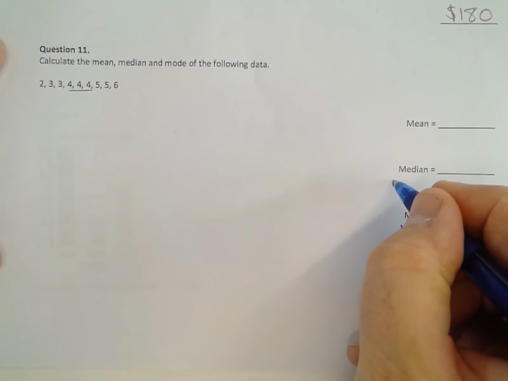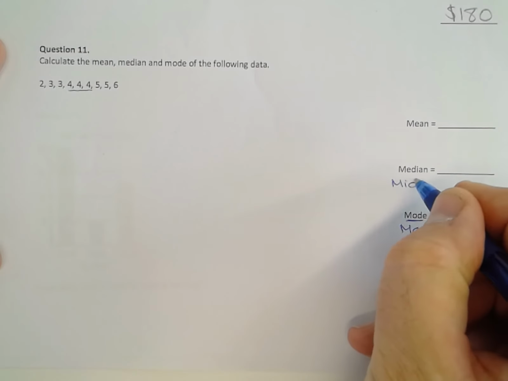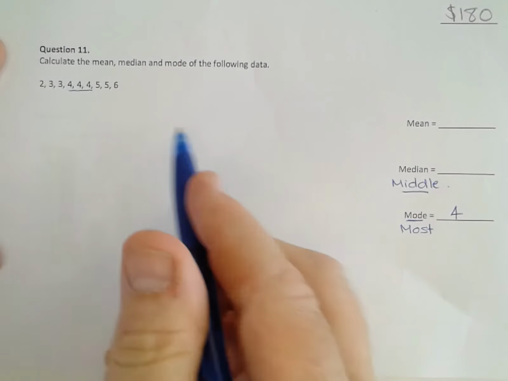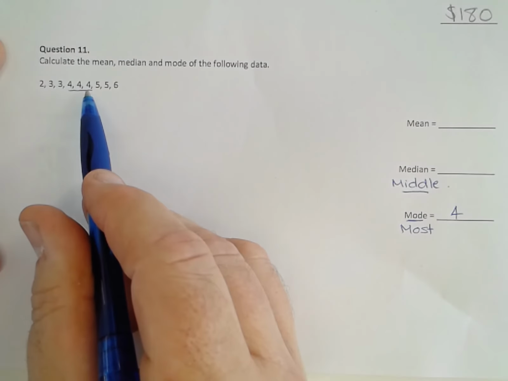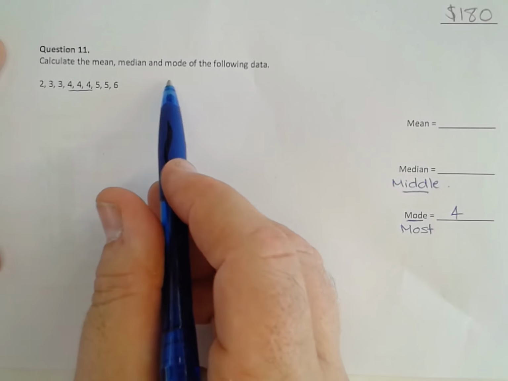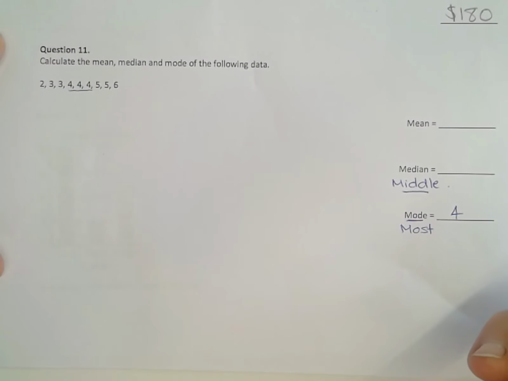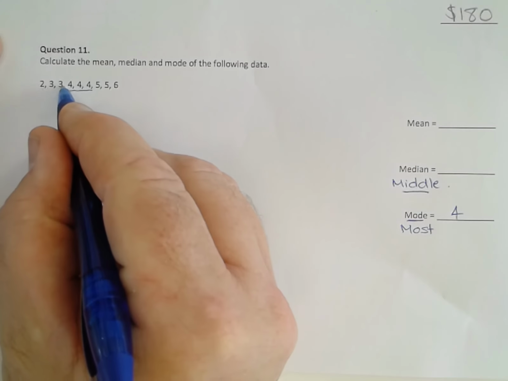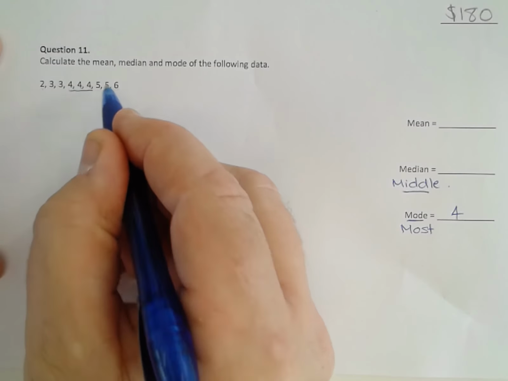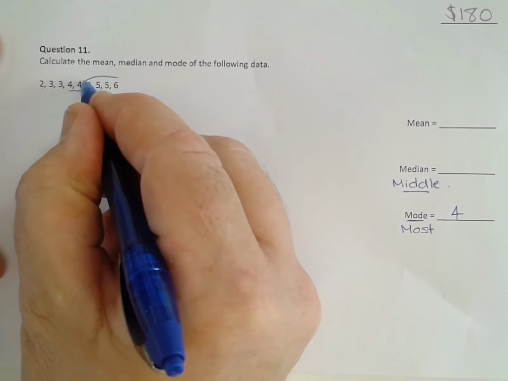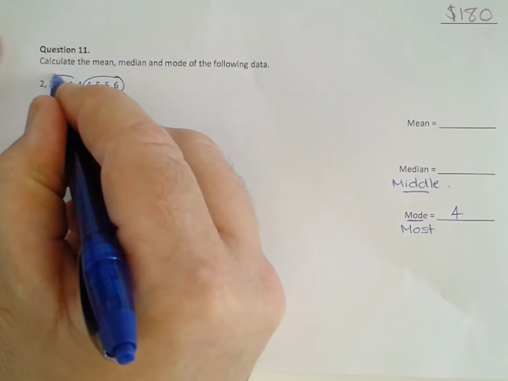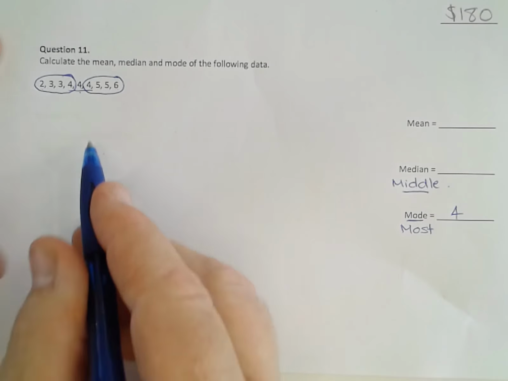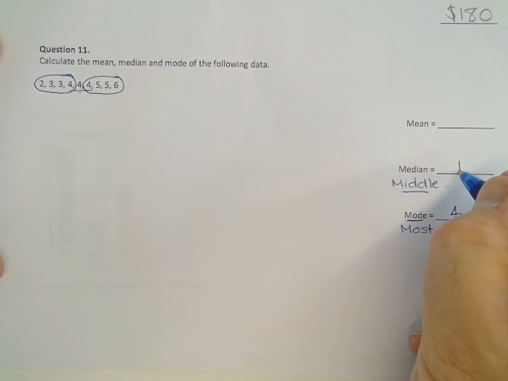Median, another name for the median, is the middle. It's the middle number, but it's important that it's the middle number if we put them in order. Okay, if they're not in order and you take the middle number, most of the time you'll get that incorrect. So if we have a look, there are 1, 2, 3, 4, 5, 6, 7, 8, 9 numbers. So if I have 4 on one side, 4 on the other, I'm left with one number by itself in the middle, which is 4.